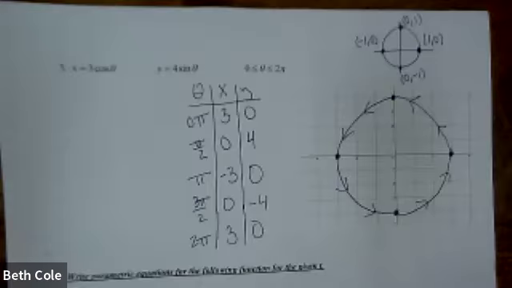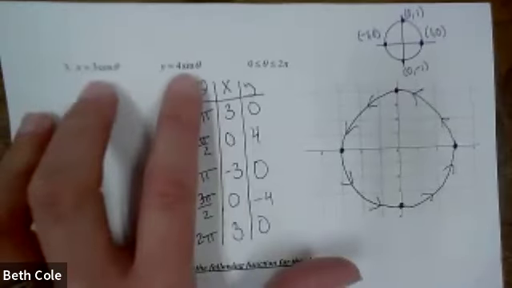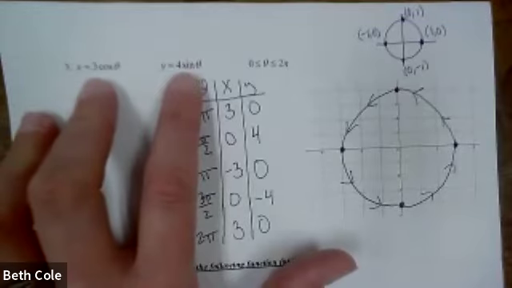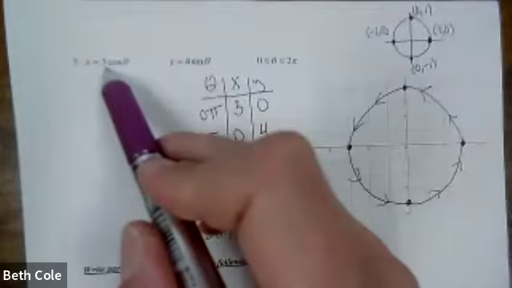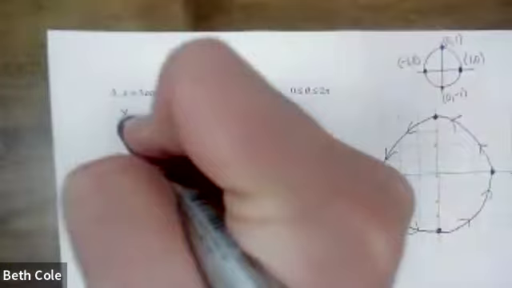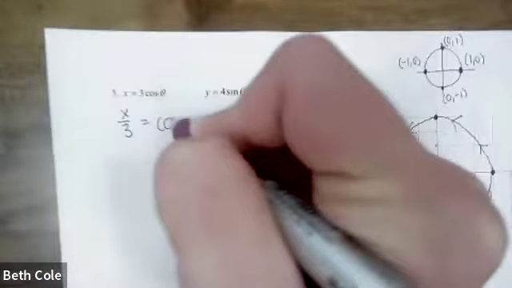When you go to eliminate the parameter, which just means get rid of the theta, which one is easier to solve for? Does it really matter? No. Okay. Do you want to do x or y? We'll do whatever one. X. Okay. First thing you would do is divide over the 3. And then you need to undo a cosine. How would you cancel out or undo cosine?